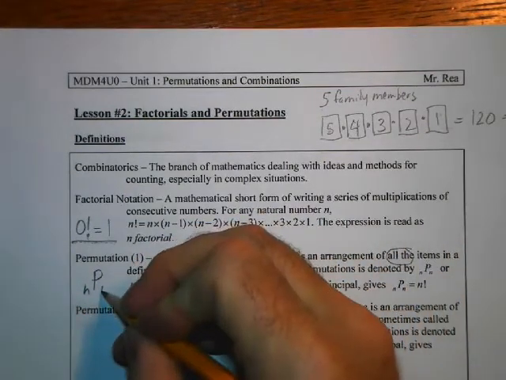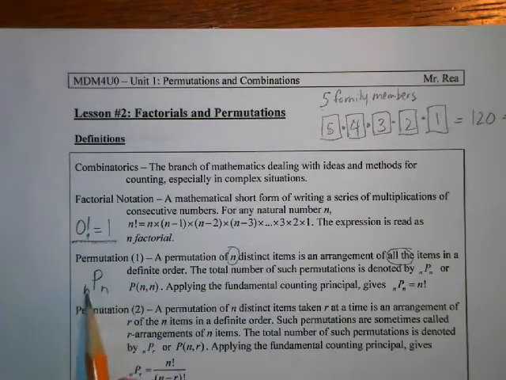And since in this case we're actually using all of them, it's n pick n. That's how we would read this, n pick n. We can also write it to look like this, P n n.